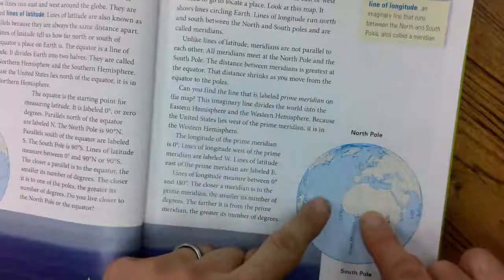So you notice they come closer. Farther apart in the middle, closer at the poles. All meridians meet at the North Pole and the South Pole. The distance between the meridians is greater at the equator. The distance shrinks as you move towards the poles.